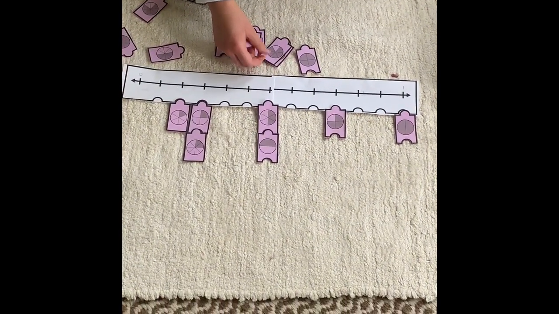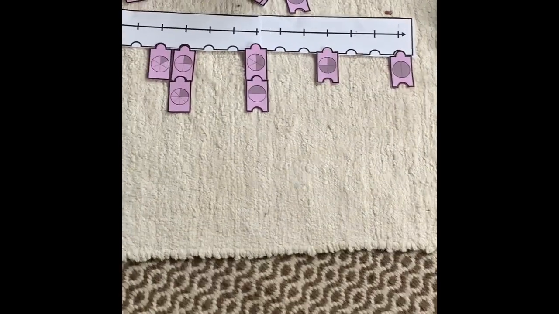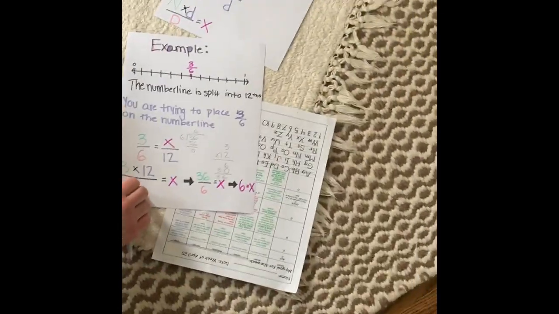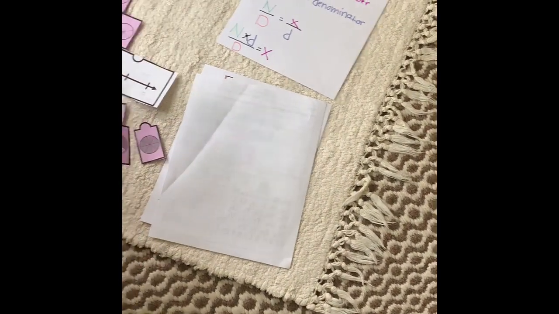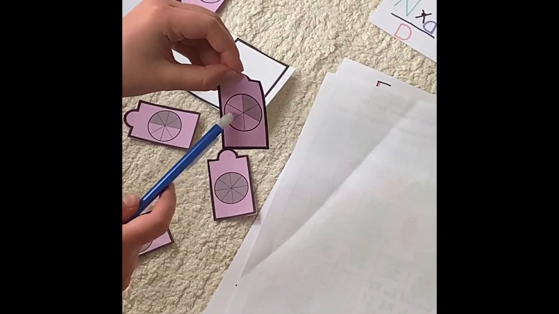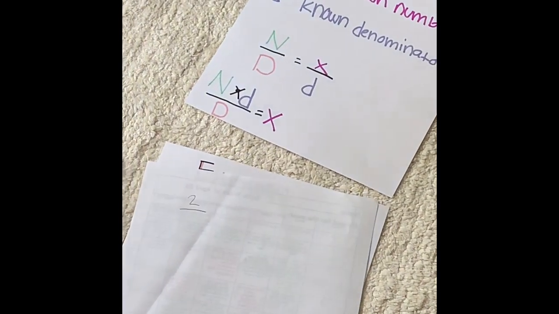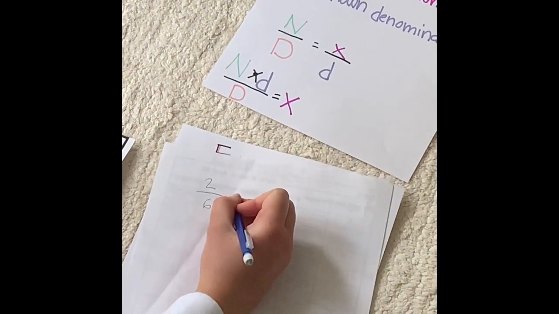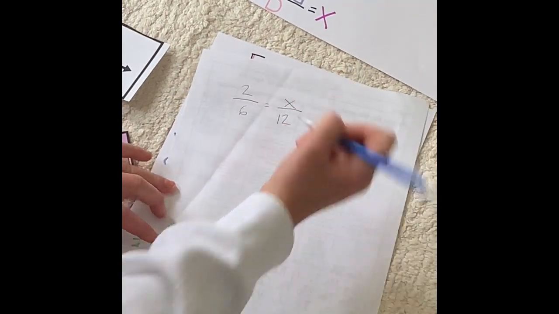Let's do one more, and then I'm going to pause the video so you can try to do the rest while I do it as well. Here's the last one we're going to do. I'll do it here. As you can see, there's 2 shaded areas out of the 1, 2, 3, 4, 5, 6. So we know our numerator is 2 and our denominator is 6. And we know we're trying to find where it equals on a number line with 12 spaces. So we put x over 12.